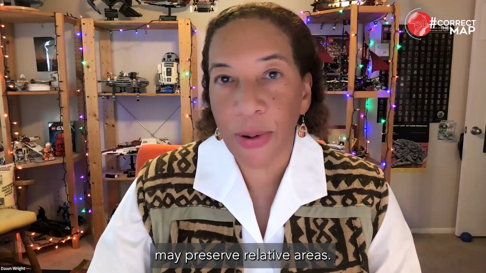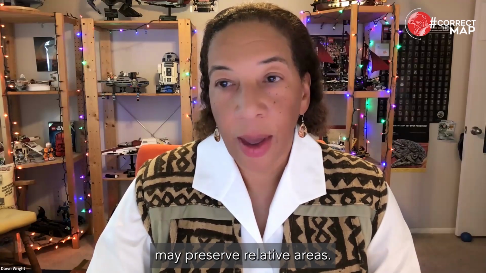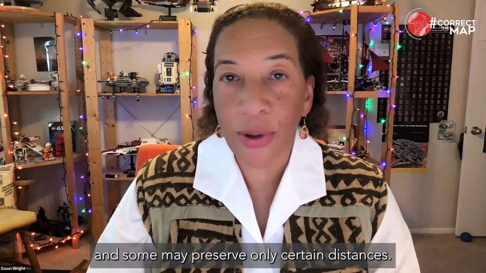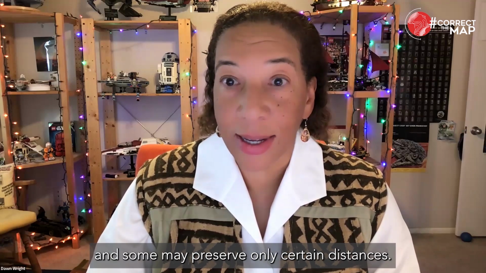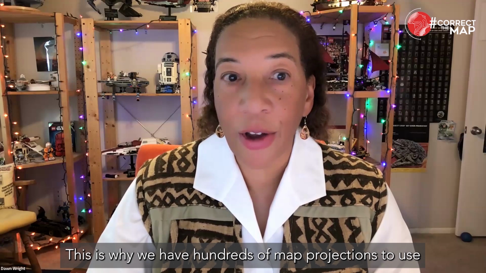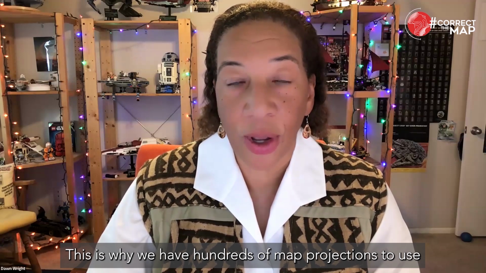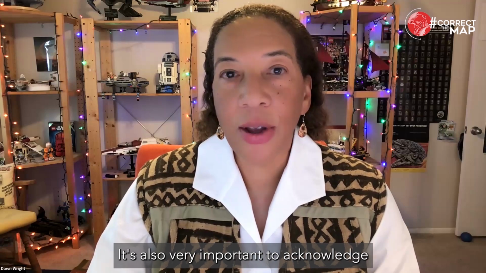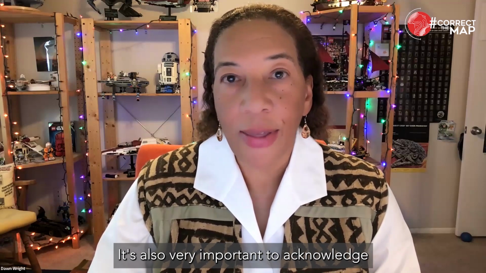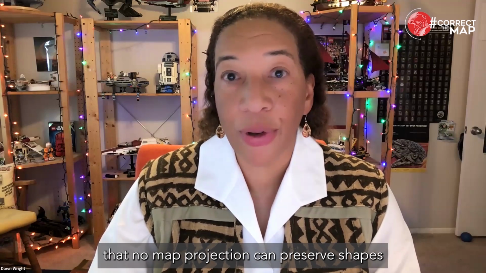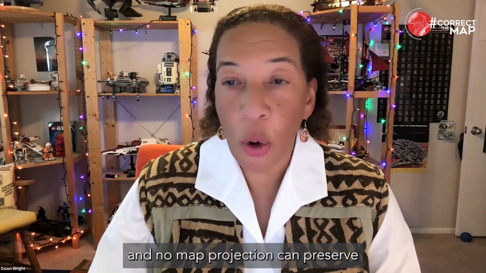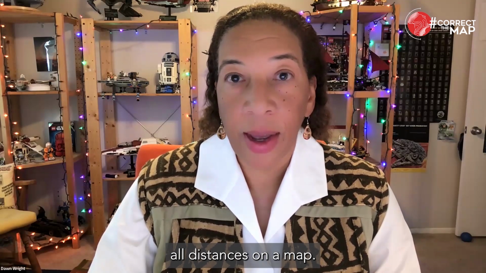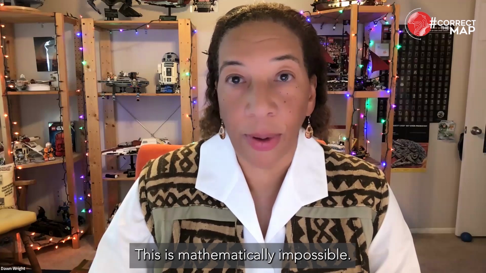Some map projections may preserve relative areas, others may preserve local angles, and some may preserve only certain distances. This is why we have hundreds of map projections to use for representing the Earth's surface on a map. It's also very important to acknowledge that no map projection can preserve shapes, and no map projection can preserve all distances on a map. This is mathematically impossible.